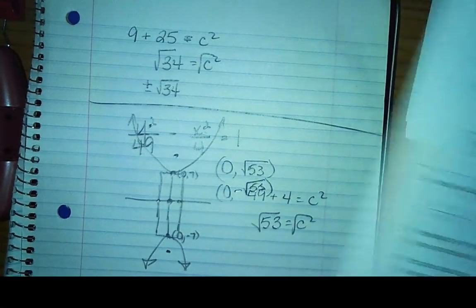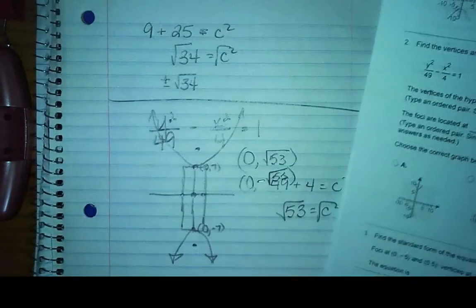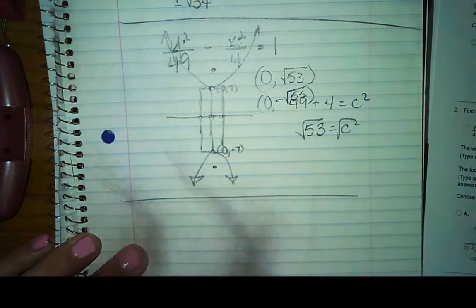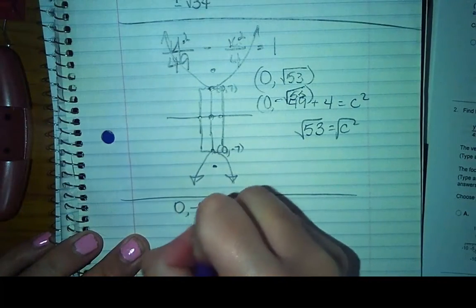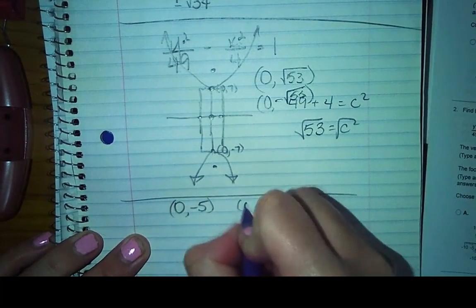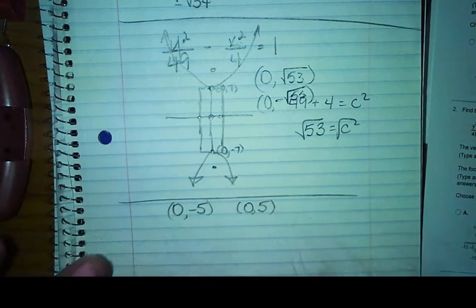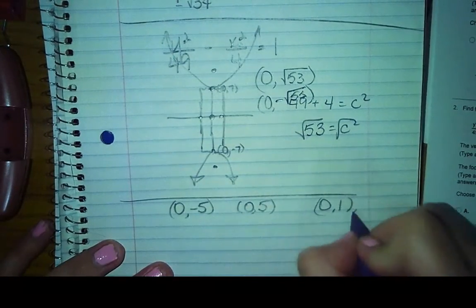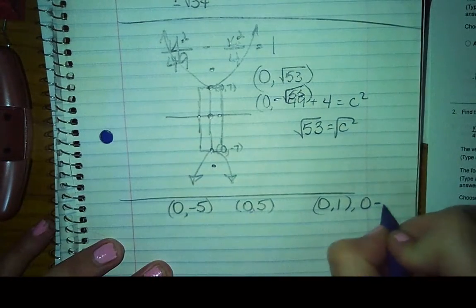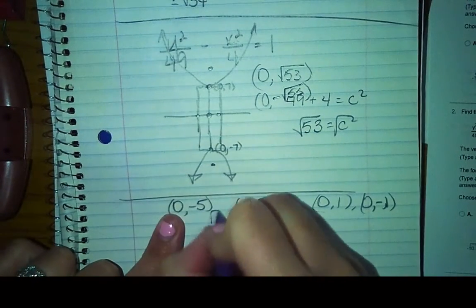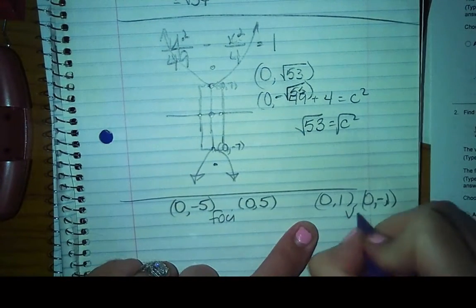Okay, so let's do it again. We have: find the standard form of the equation of the hyperbola satisfying the given conditions. So here's what I know. I got foci at 0, negative 5 and at 0, positive 5, and I've got vertices at 0, 1 and at 0, negative 1. So these are the foci, and these are the vertices.